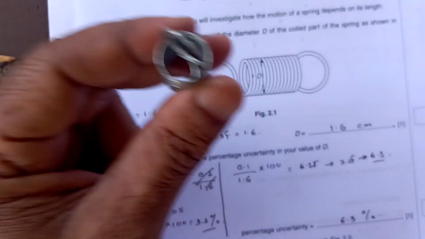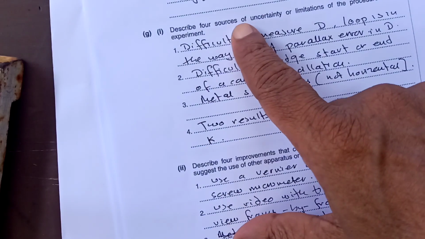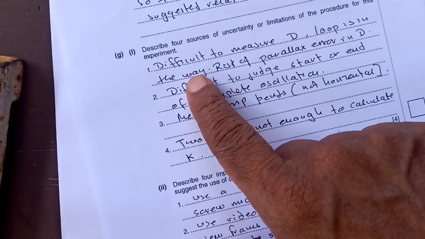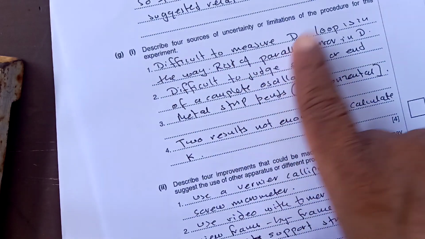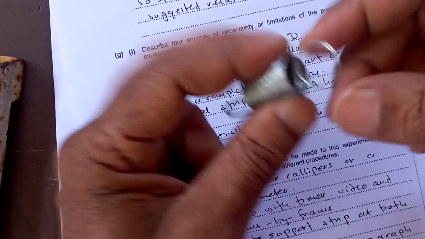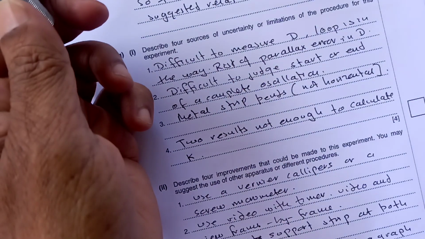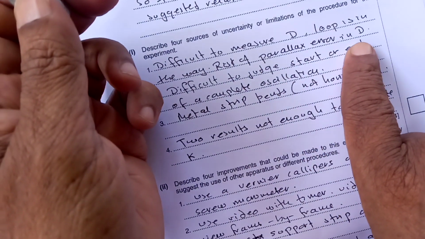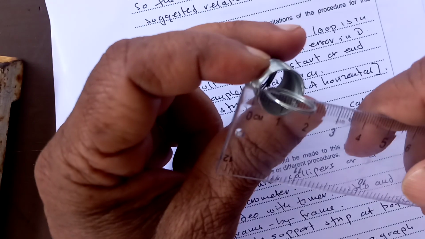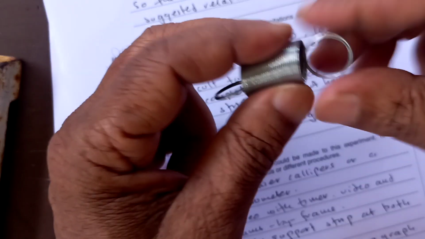This is why in my source of uncertainty I have said difficult to measure D. The loop is in the way. You can see the loop here. So there is a risk of parallax error in D because of the loop.